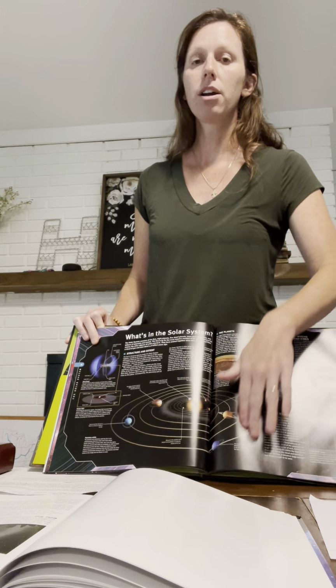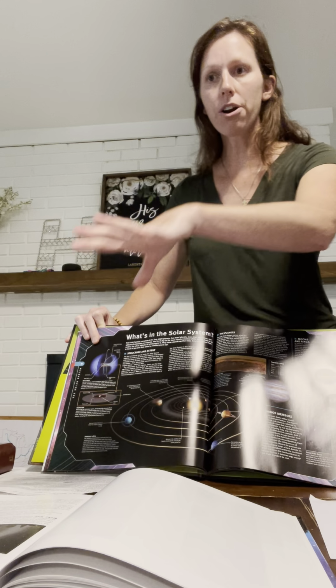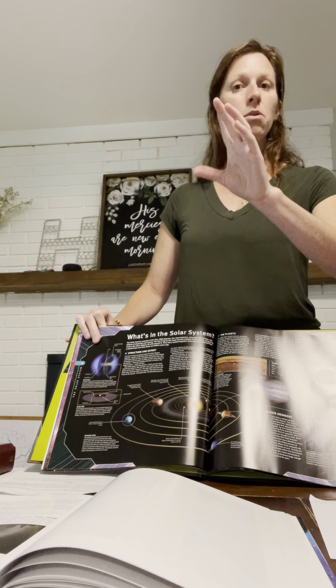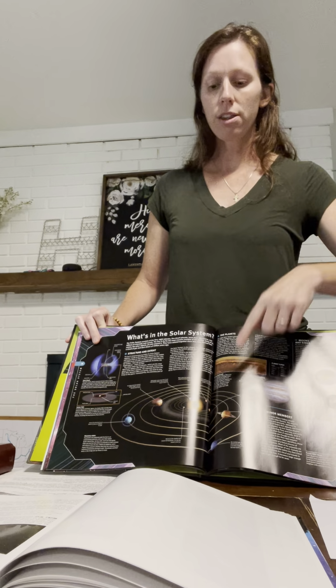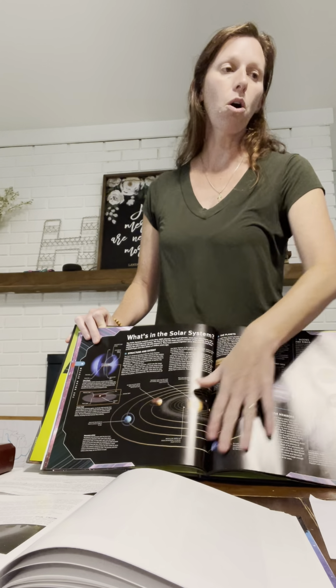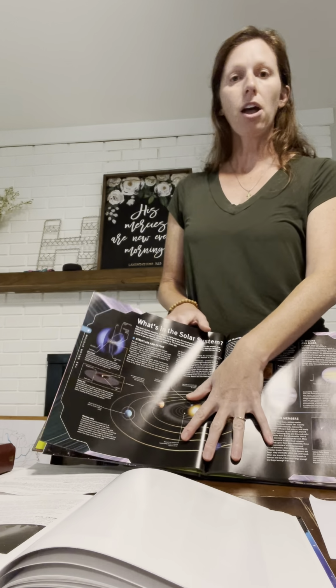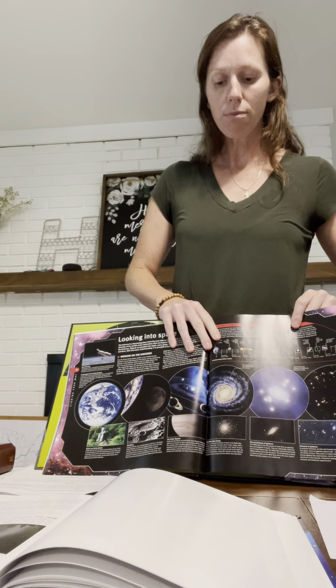So this is our solar system. So we've got our Earth, where we live, the moon that orbits around the Earth, and then our solar system, which is the whole group of planets, like our little neighborhood of planets that orbit around our star.